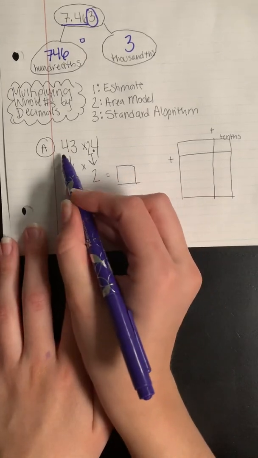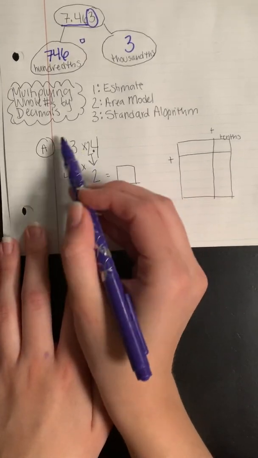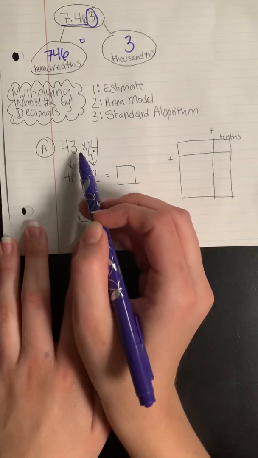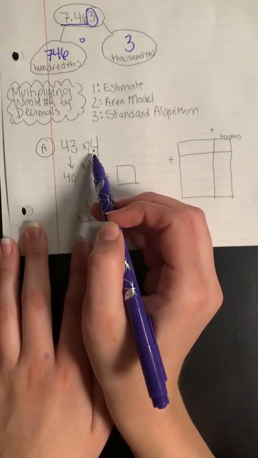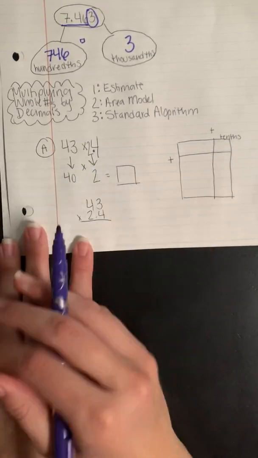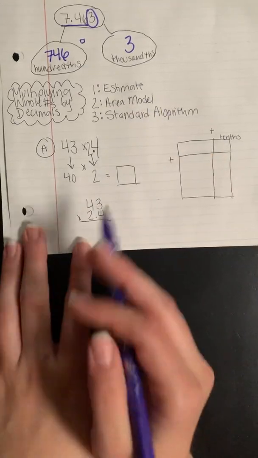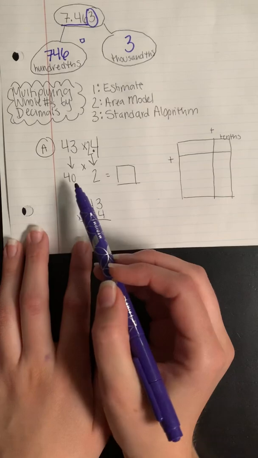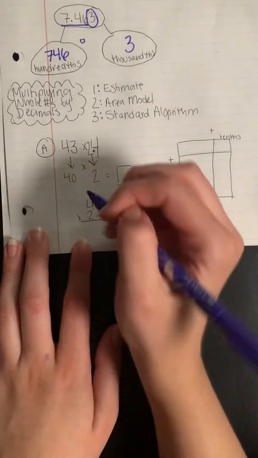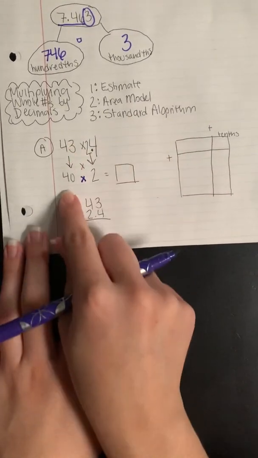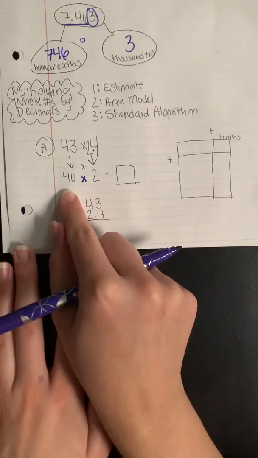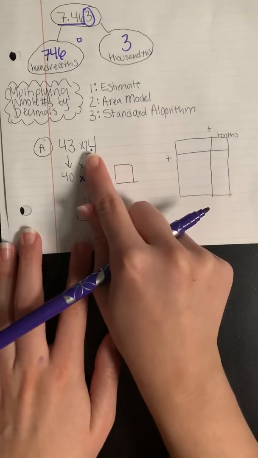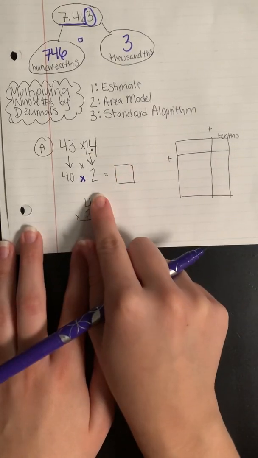Our first problem is 43, our whole number, times 2 and 4 tenths, 2.4. When we're estimating, let's round our decimal even to a whole number so that they're really easy to work with. 43 is close to 40, and 2.4, or 2 and 4 tenths, is close to 2.